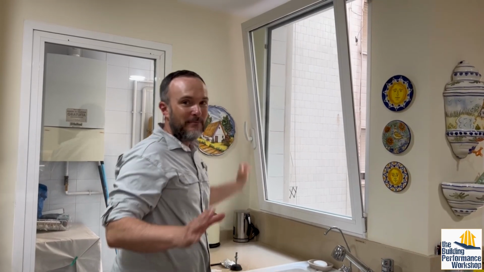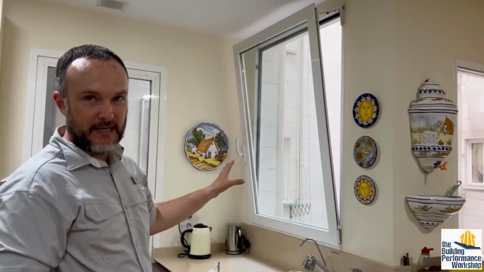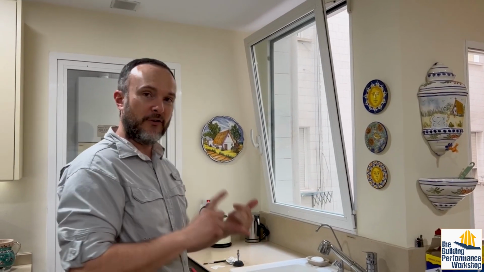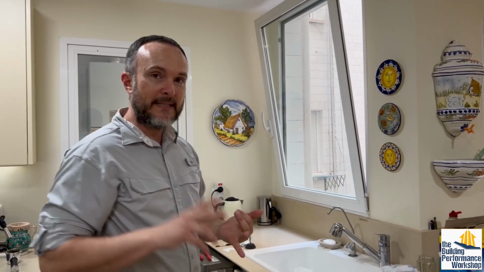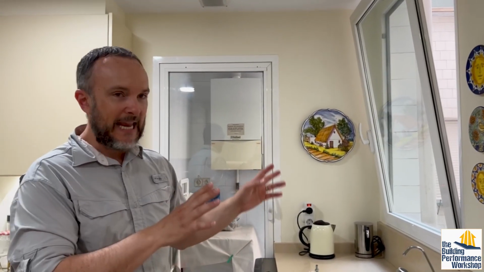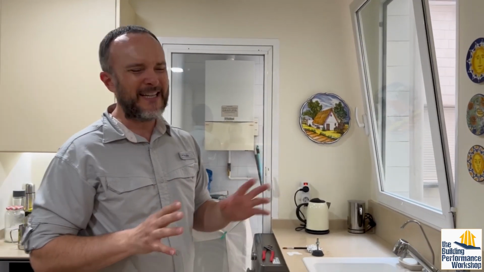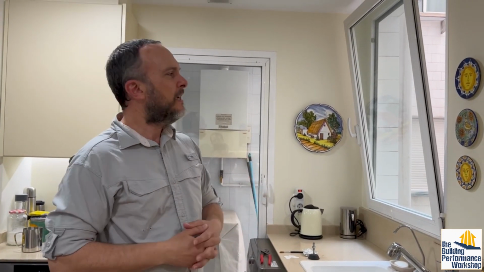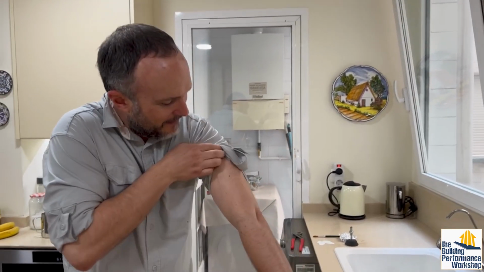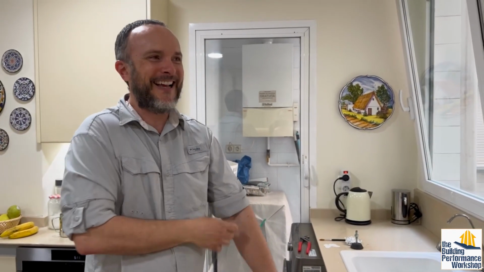Also, I don't believe there's any way to do a bug screen in these unless the screen is on the outside. And that means that it's vulnerable to all the elements, to hail, to freeze thaw, getting caked with dirt and dust and stuff like that. It's not as easy to clean. So just FYI, there are mosquitoes here. I've got bug bites all over my arms to prove it at night.